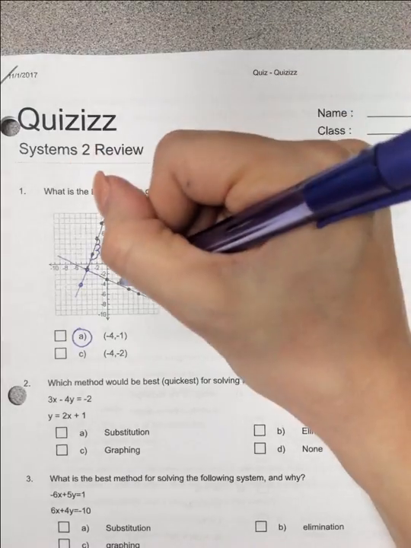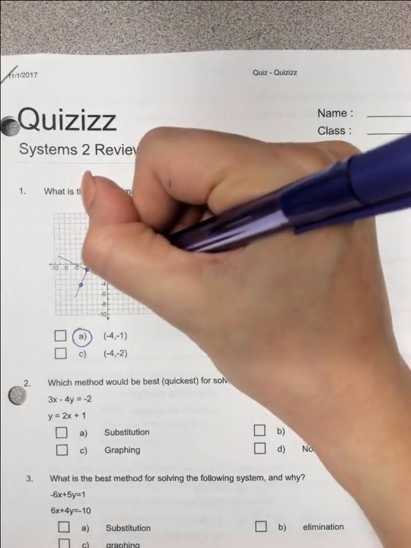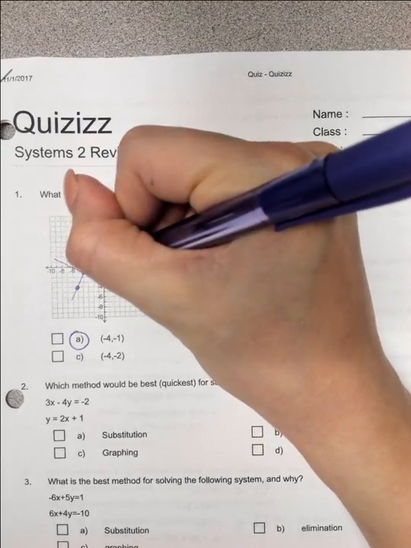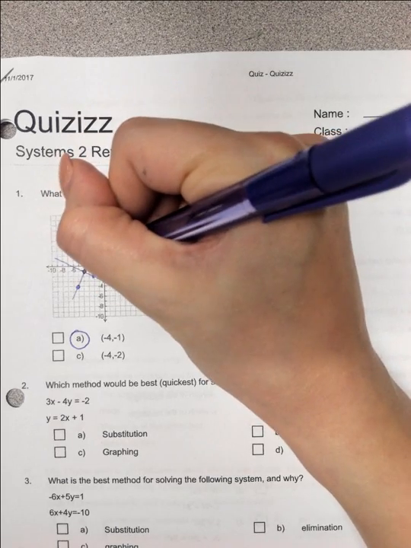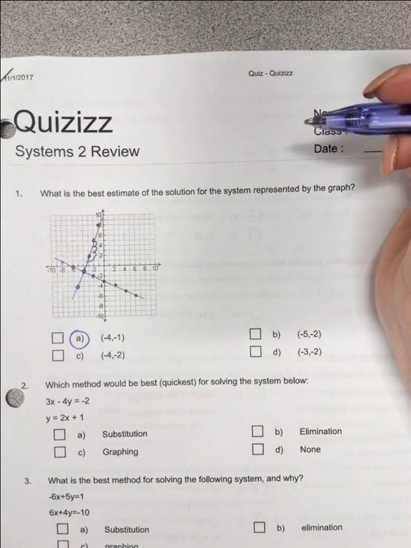Okay, this one, to go from here, I'm going up 1, left 2, up 1, left 2, up 1, left 2, up 1, left 2. Okay, again, I apparently can draw really straight lines today.